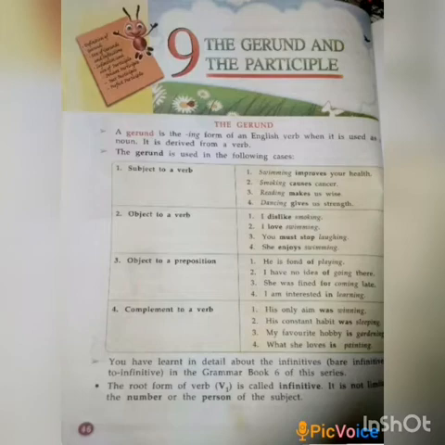And fourth one, complement to the verb. His only aim was winning. Second one, his constant habit was sleeping. And third one, my favorite hobby is gardening. And fourth one, what she loves is painting.